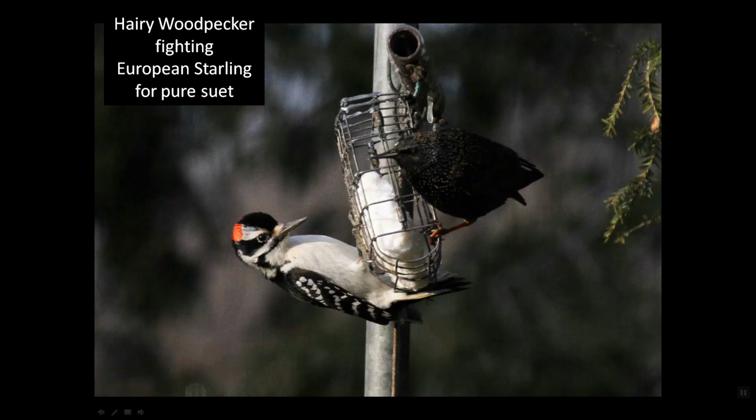Woodpeckers do love that suet, however, whether it's pure suet, I guess, or any of the others, and they will fight for it. I just had to show you this picture because, you know what, the hairy woodpecker beat the pants off that starling, and the starling fled in terror. So they'll protect their food sources, and I like seeing that.